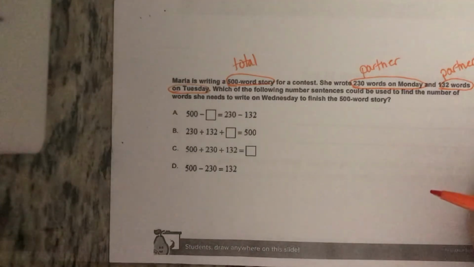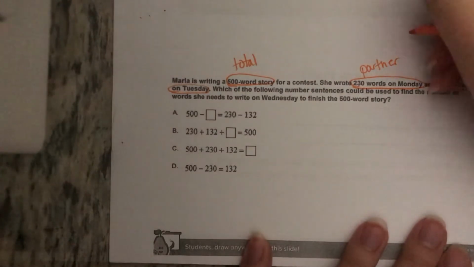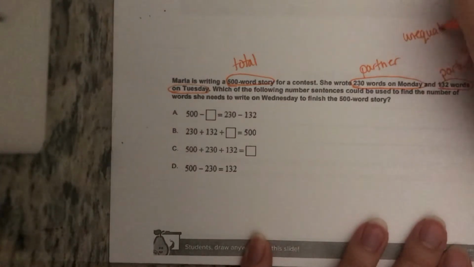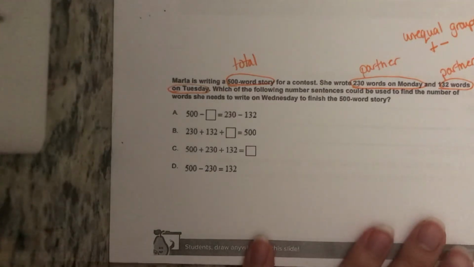Now, I didn't see any clear words for an operation to use here. But if I'm reading critically and carefully, I should notice something. Each of those 3 days, did she write the same amount or different amount of words? She wrote different amounts. So those would be unequal groups, which would make me think addition or subtraction. So there I'm able to figure out what operations I might be able to use.